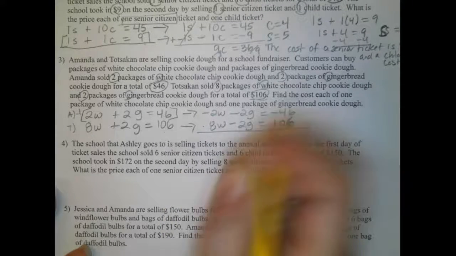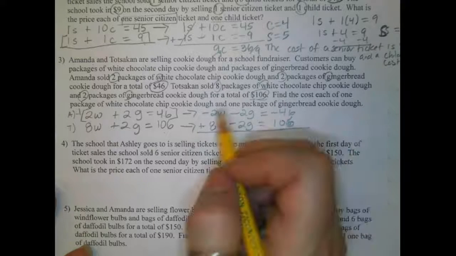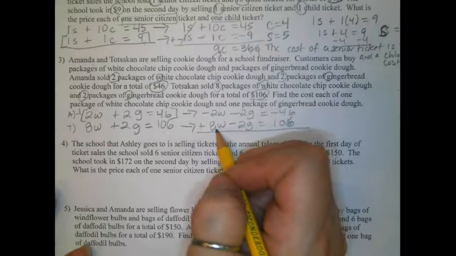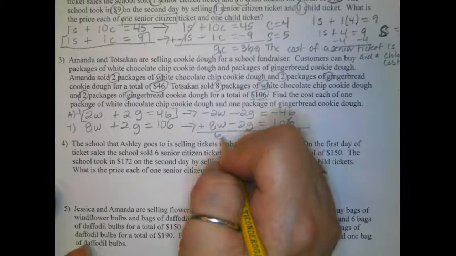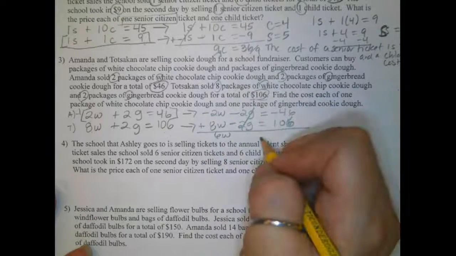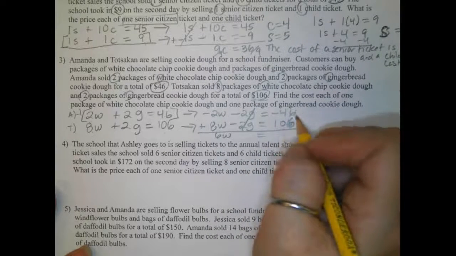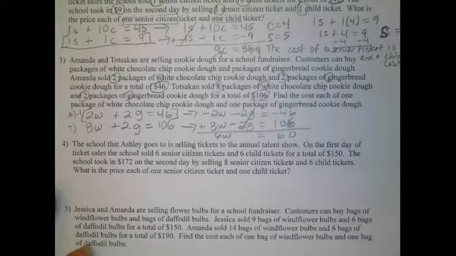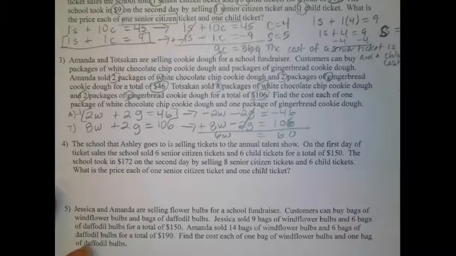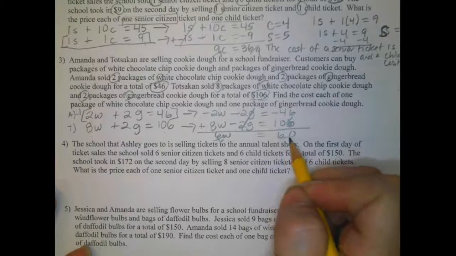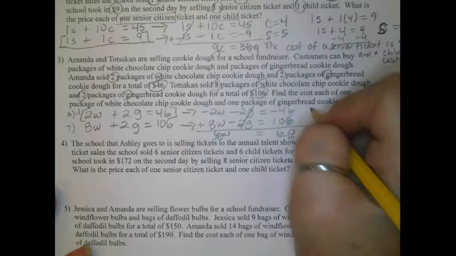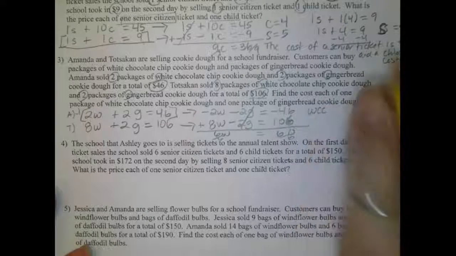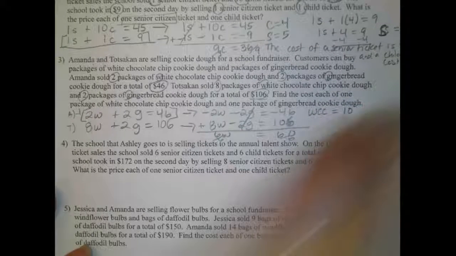$106. And when I add them together, I have a negative plus an 8, which is going to give me a positive 6W. These are going to eliminate, right? And the difference between 106 and 46 is going to be positive 60. Easy peasy lemon squeezy. When I divide them both by 6, what is my white chocolate chip cookie dough? White chocolate chip is equal to $10, right?